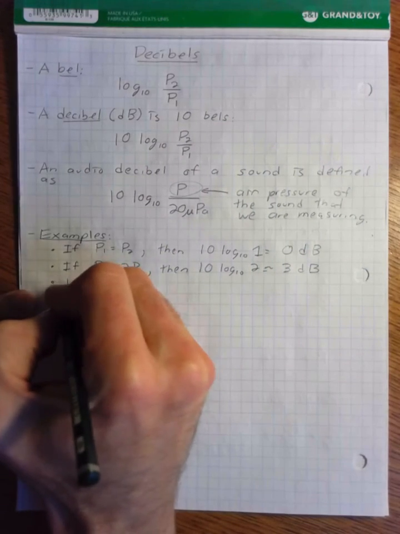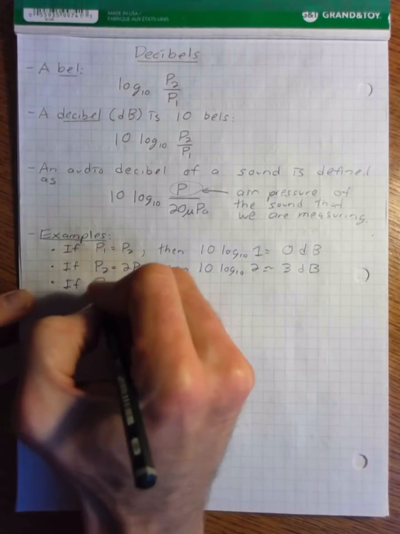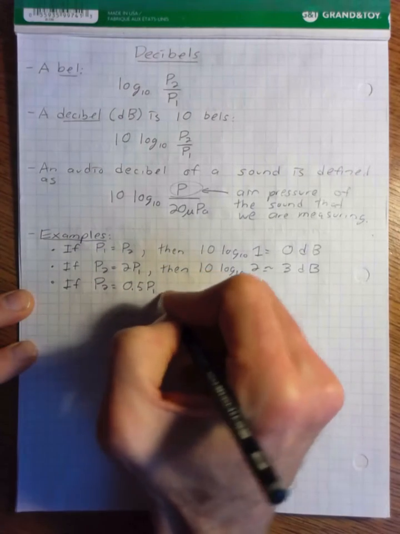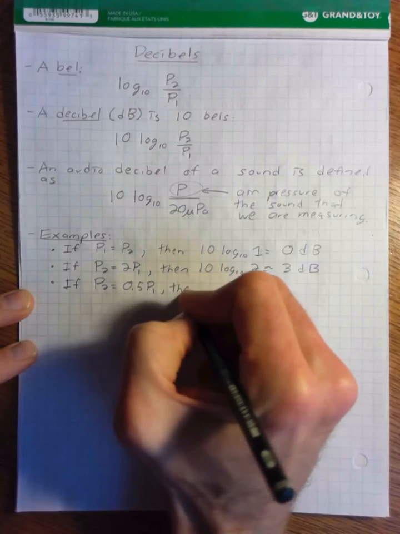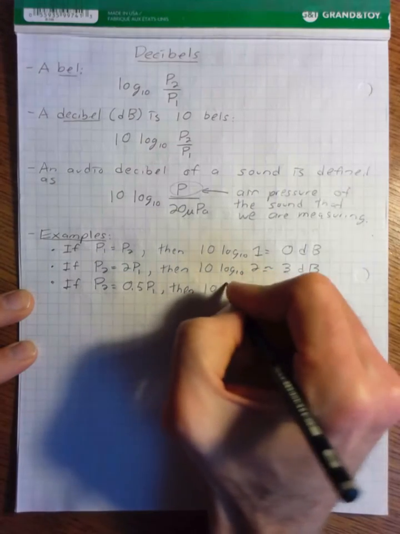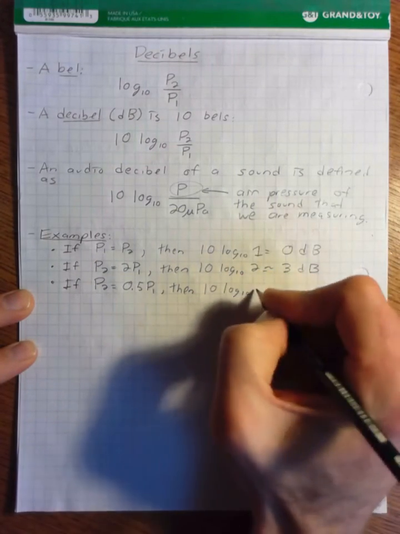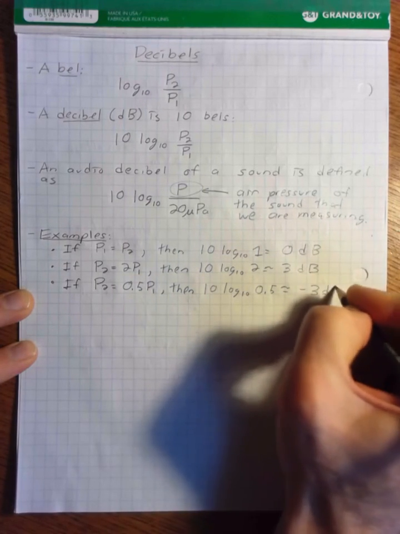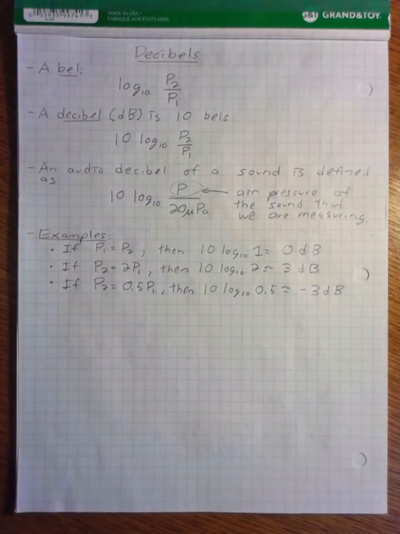By the same token, if P2 is a half of P1, so if our power actually goes down, then our power ratio is equal to minus 3 dB.